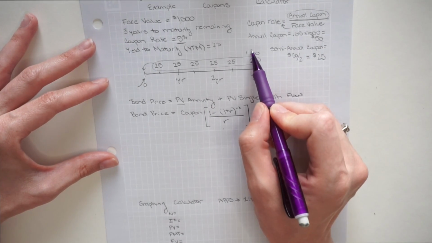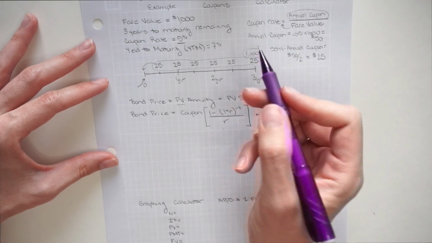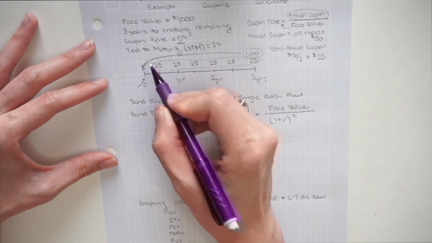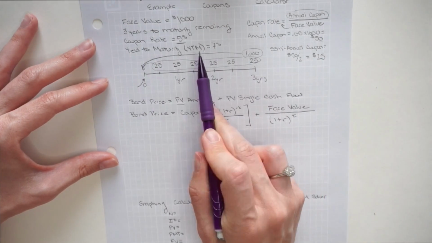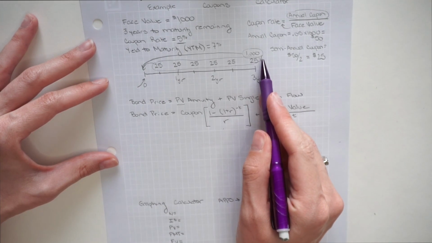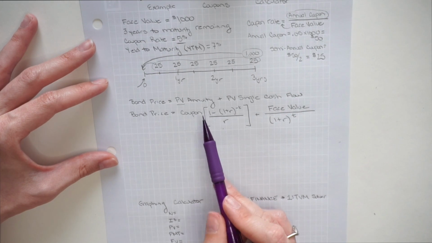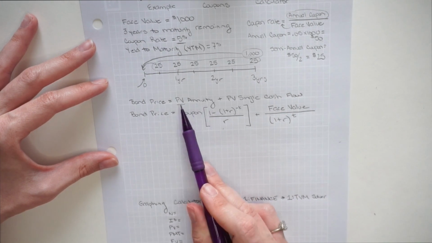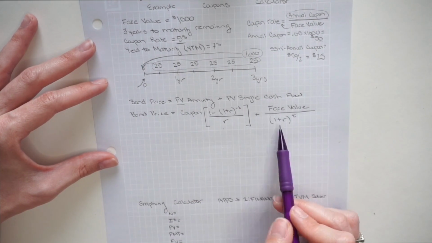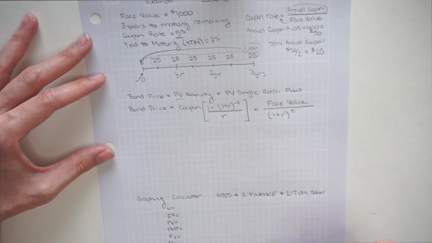Now next up, I have the $1,000 here at the end. So this $1,000, I also want to figure out its value at time 0. So I'm going to discount that one backwards again. So it's a present value. And here it's just a single cash flow. So now I've matched up each one of my equations to what I'm solving for. So we have the present value of an annuity equation, and then we have the present value of a single cash flow equation. Next up, we need to figure out what each one of these inputs is going to be.